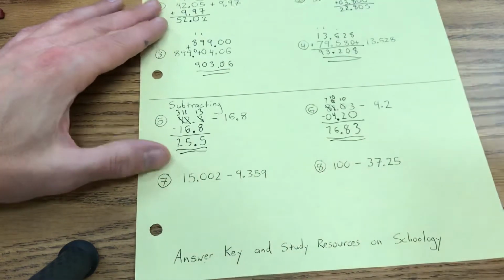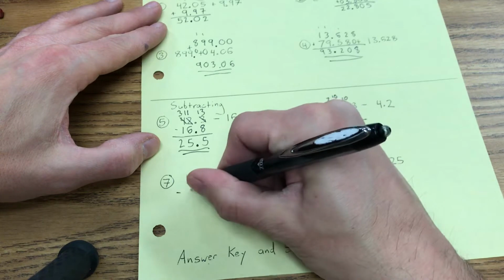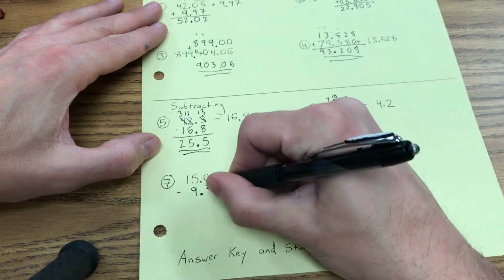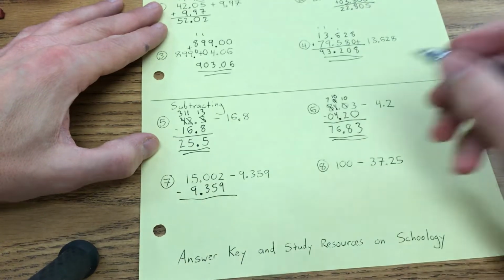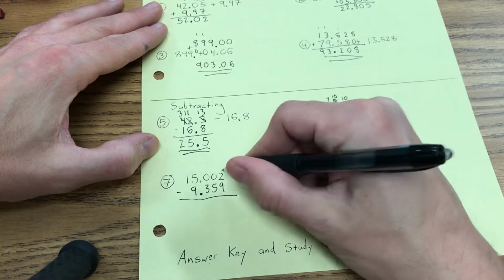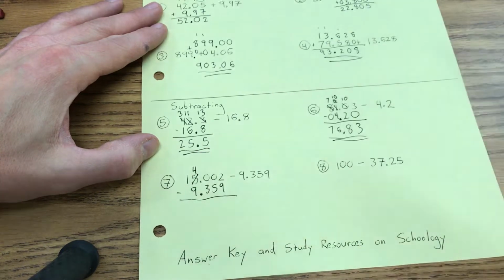15 and 2 thousandths. All right, here we go. I'll write this one underneath. So minus 9, decimal, 359. Okay. I don't really need the 0 there. It's kind of an easy one, actually. 2, no. So I come over here and I borrow. Actually, this is kind of complicated.